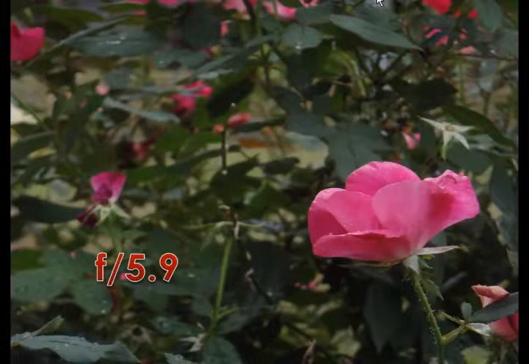So we are at an f5.9, which is a fairly large hole for this camera, a large aperture, and I did this so it focused on this flower here, and you can see there is some blurring in the background.